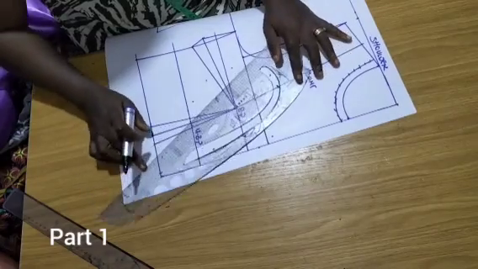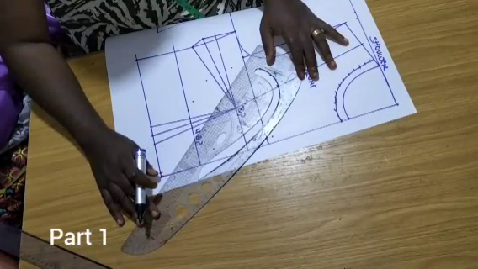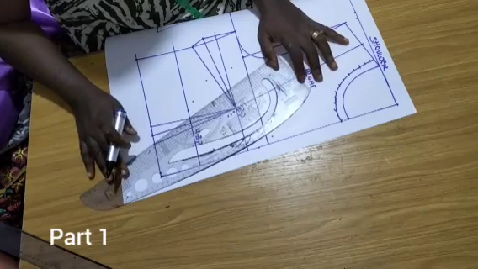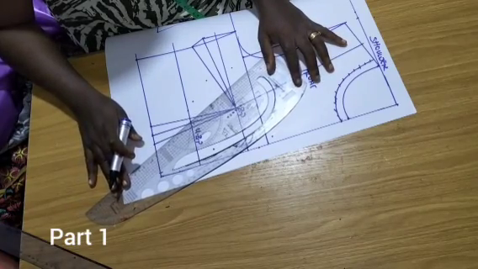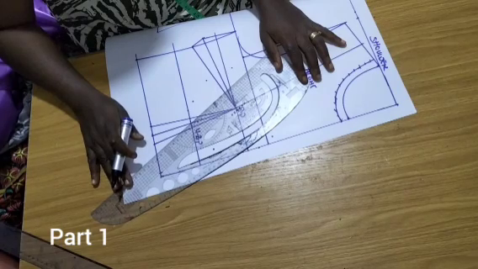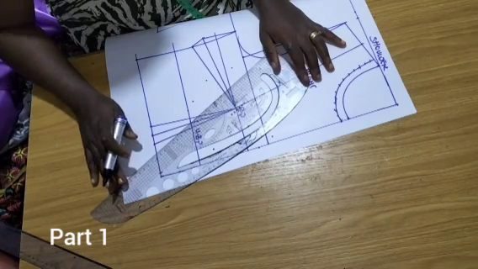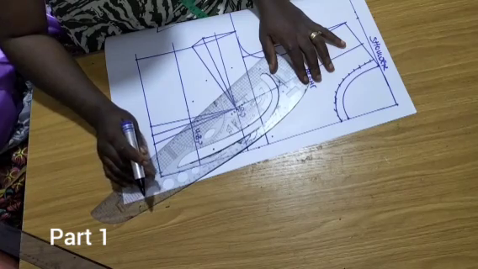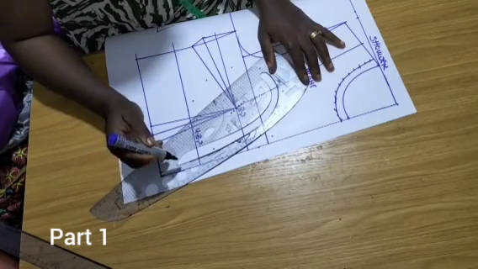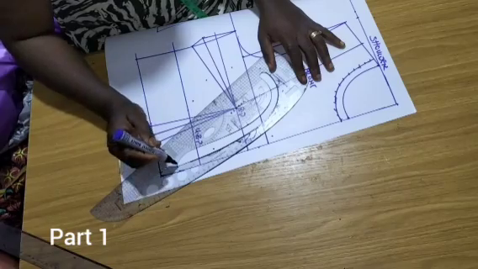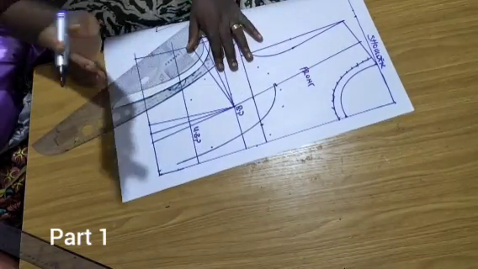So I'll be placing my pattern ruler like this. First, I will want to get what I have here, because if I want to go right like this, I might not actually get it, but I'll just try to see if I can get something closer. Okay, so I have something a little closer, but not that close. So I have to go by what I have. All right, so it's okay.